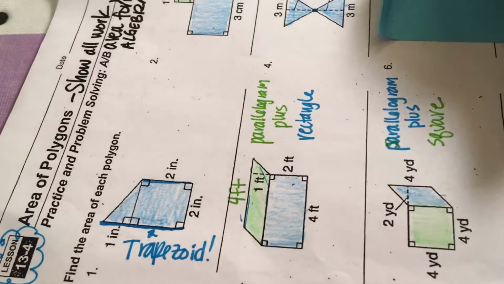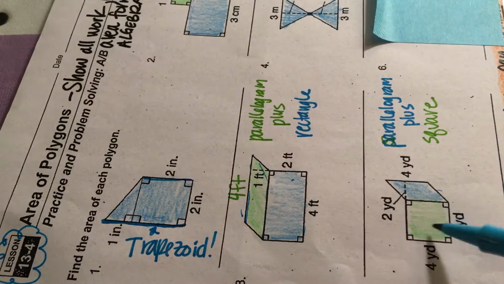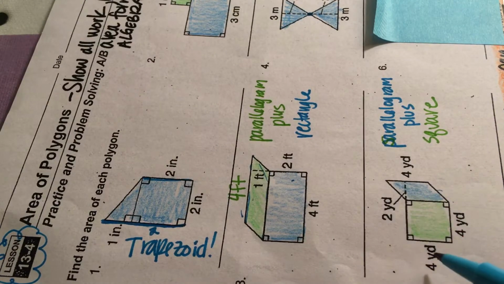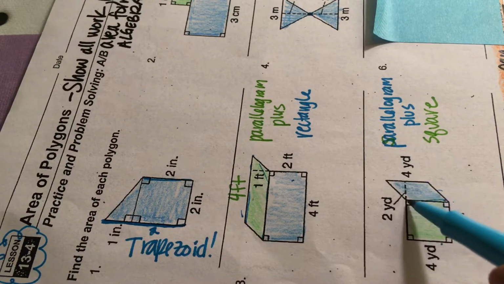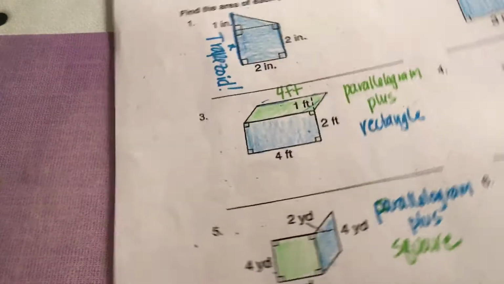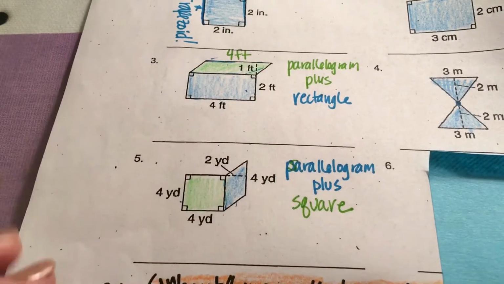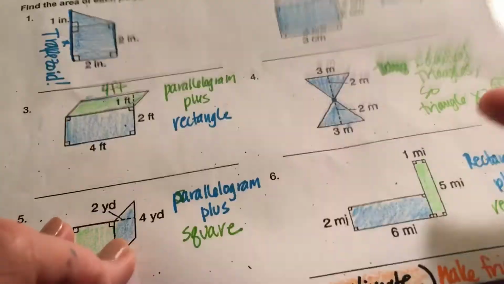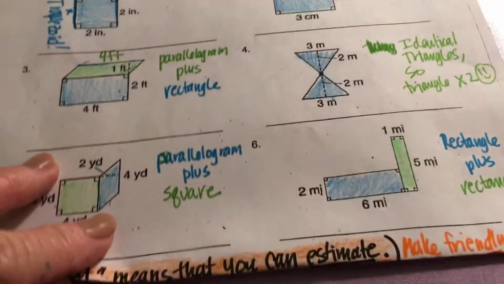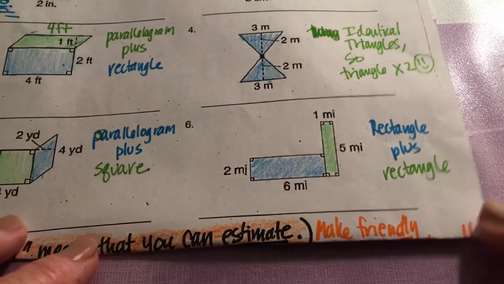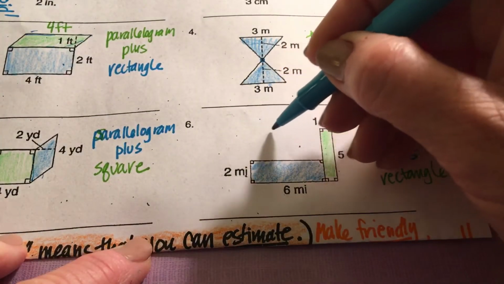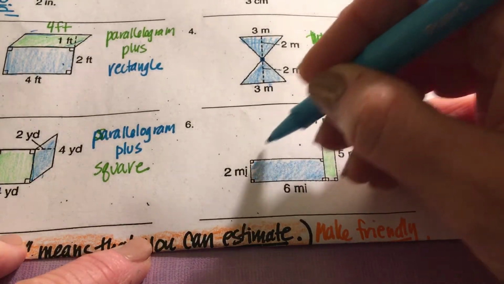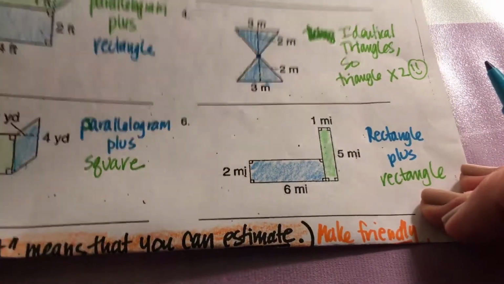But if you look at it this way, it might be easier to see that this is your square and that's your parallelogram. And again, if that's 4, that means that's 4. And it says it right there, that's 4. And your height of 2 on that parallelogram. Number 6. Rectangle plus rectangle. And I guess you could, same thing on this, make it into a big rectangle and subtract that negative space if you want to do it that way.